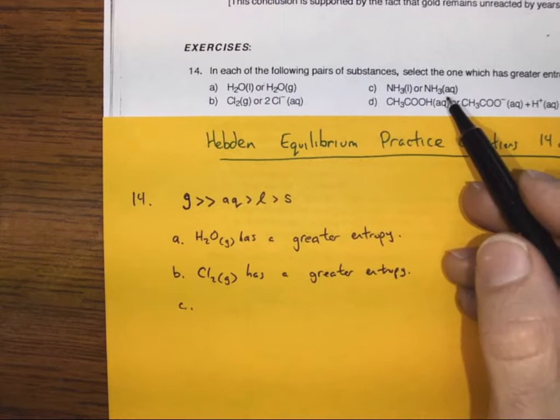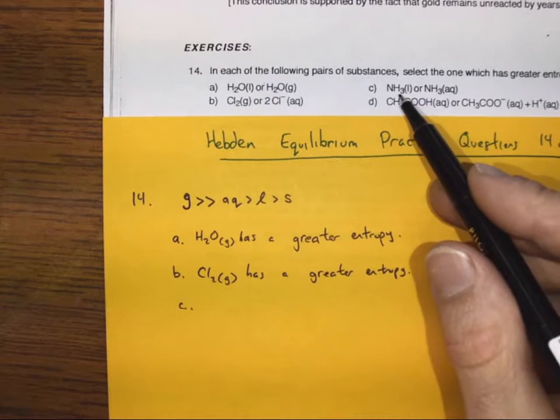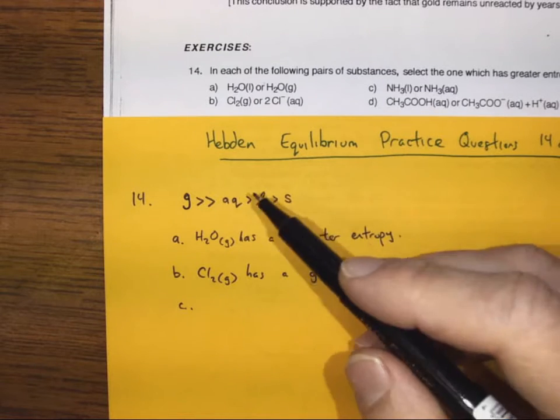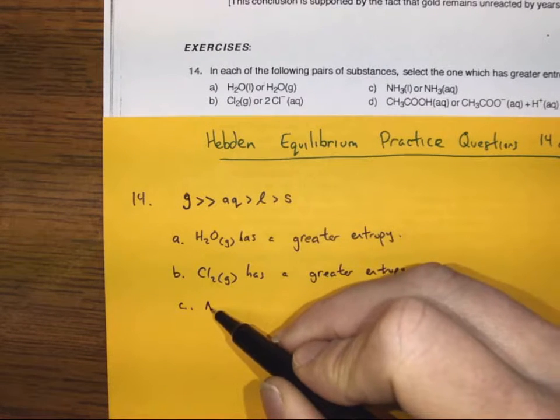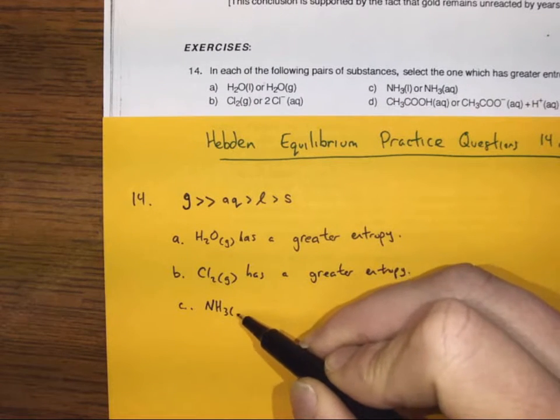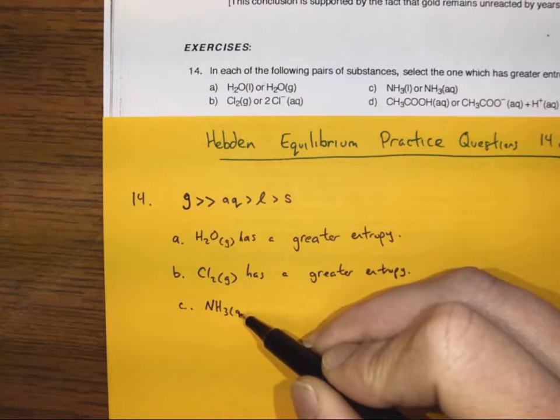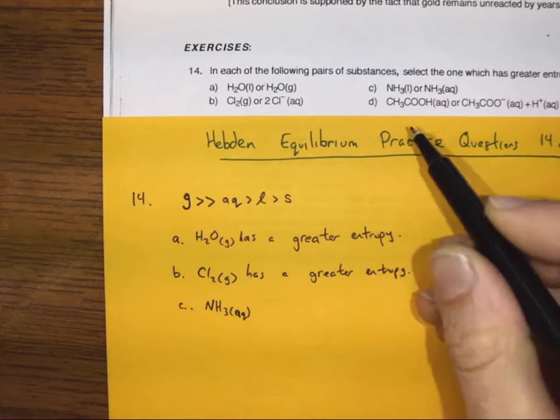How about ammonia? All right, so pretty straightforward. We just have these two phases of ammonia. We know that aqueous ammonia has a higher degree of entropy or randomness than liquid ammonia.